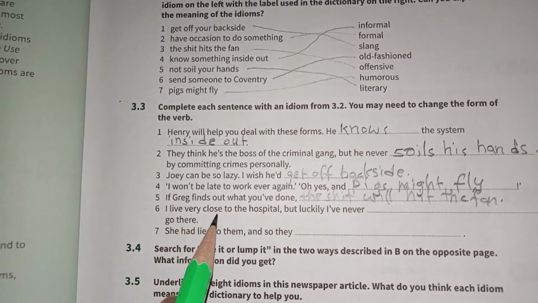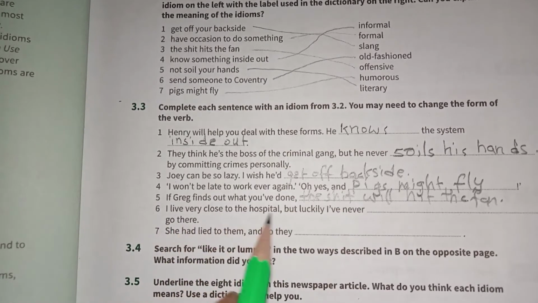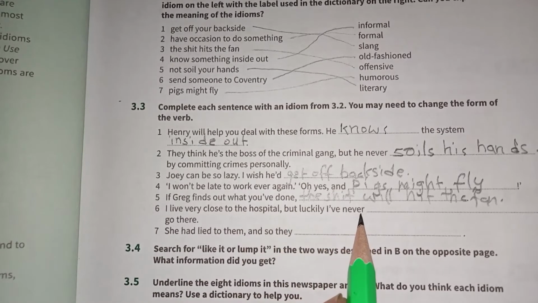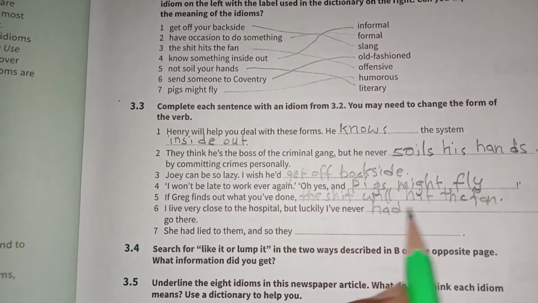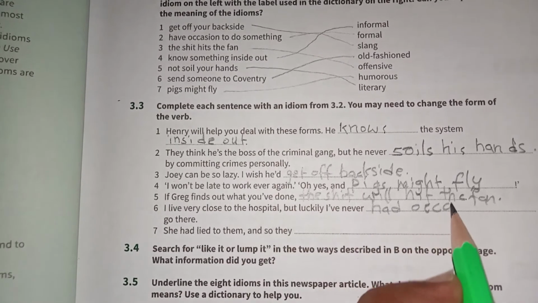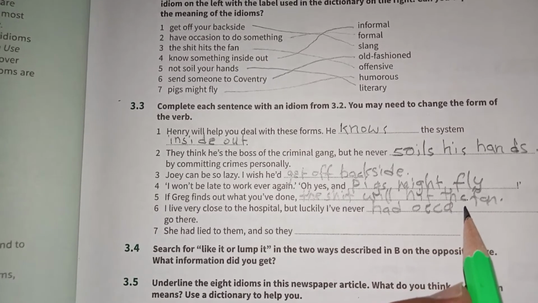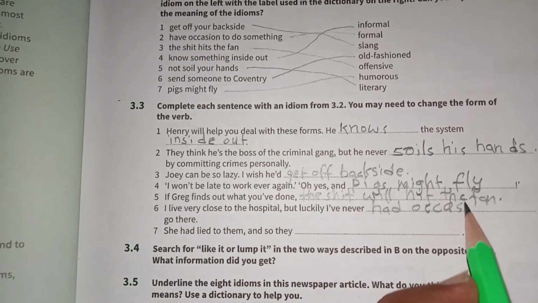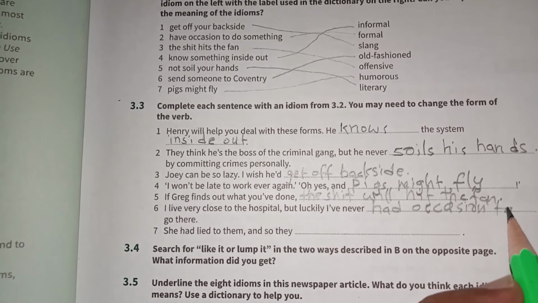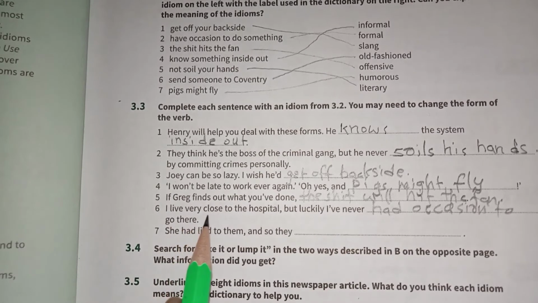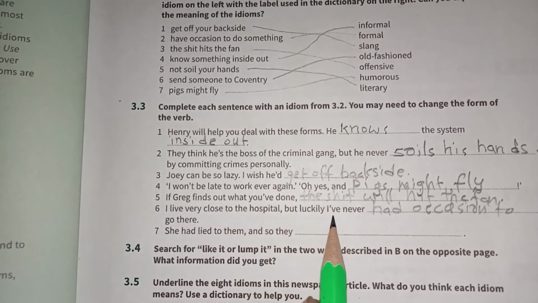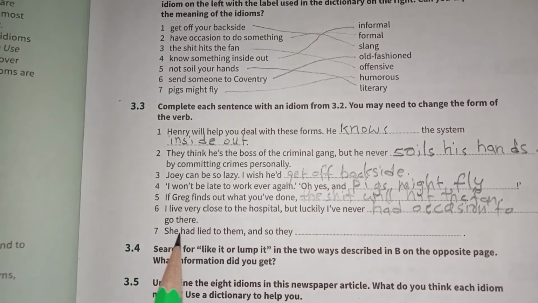I live very close to the hospital, but luckily I've never had occasion to go there.